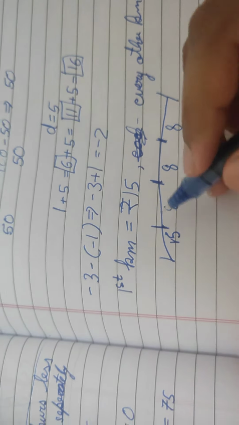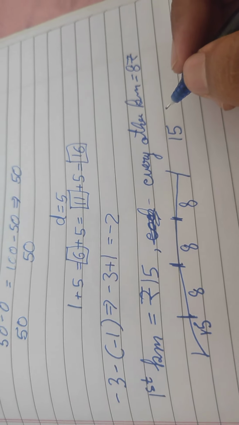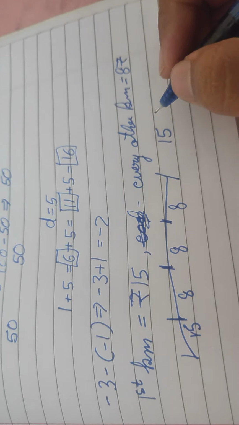Like I said, we do not take the first term to be subtracted or anything added to it. So the first term can be anything, literally anything. It starts from the second term. From the second term we realize whether it's an arithmetic progression or not, and not even from the second term, basically from the third term we can have an idea whether it is an arithmetic progression or not, right?